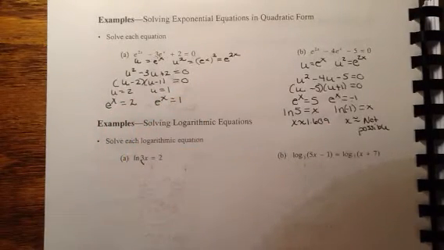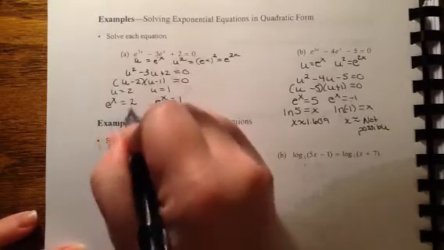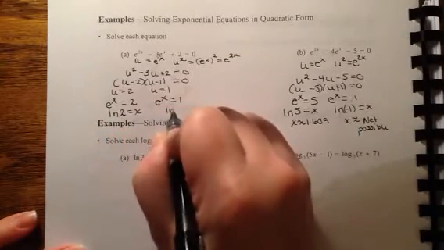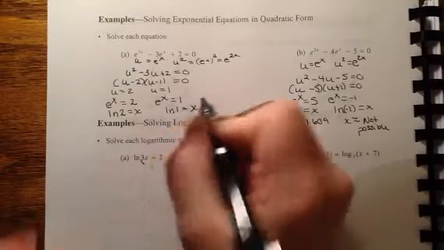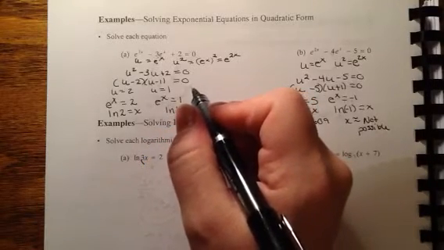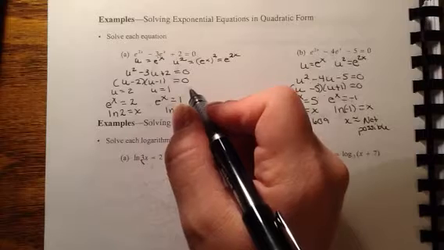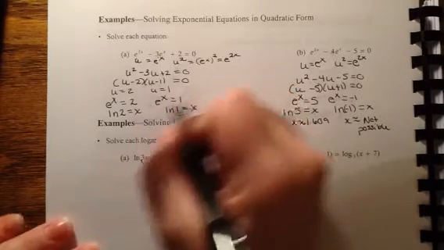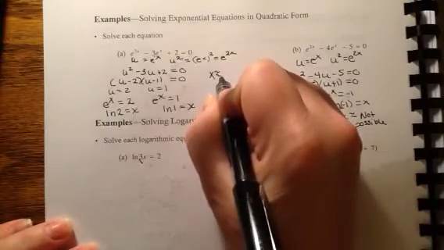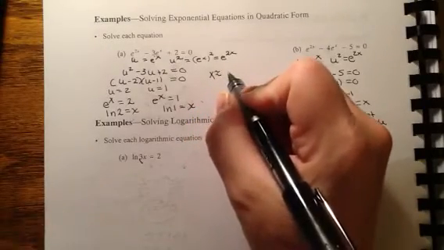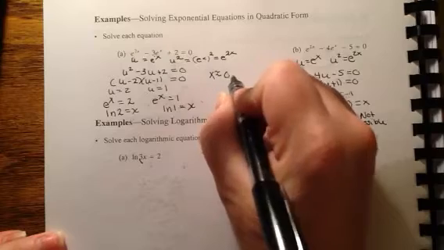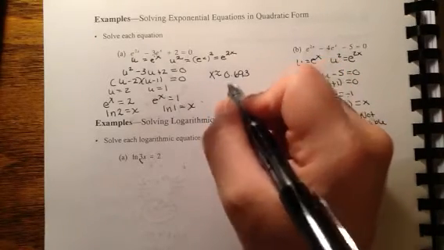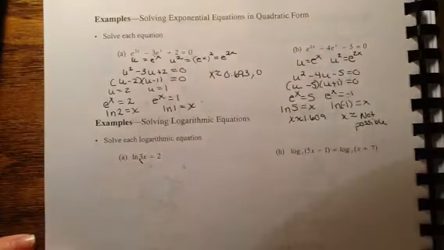And these look very similar to letter A on the previous page. We're going to convert, so you're going to get ln of 2 equals x and ln of 1 equals x. And we're going to use our calculator, and I'm just going to type those in separately. So I type ln of 2, x is about 0.693, and if you do ln of 1 it should be 0, and there's your other answer.